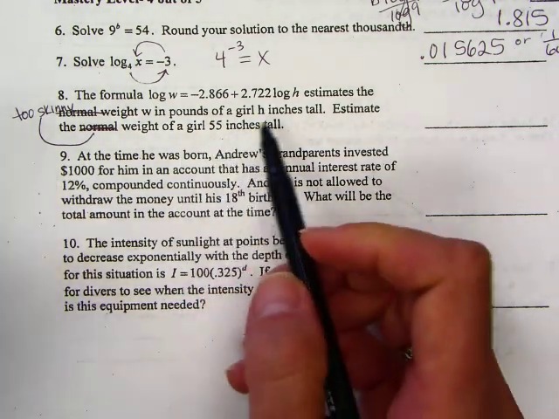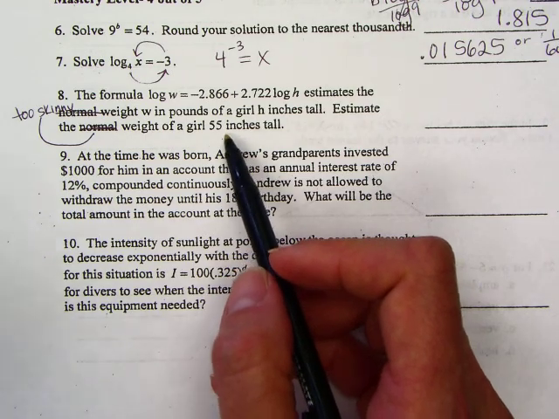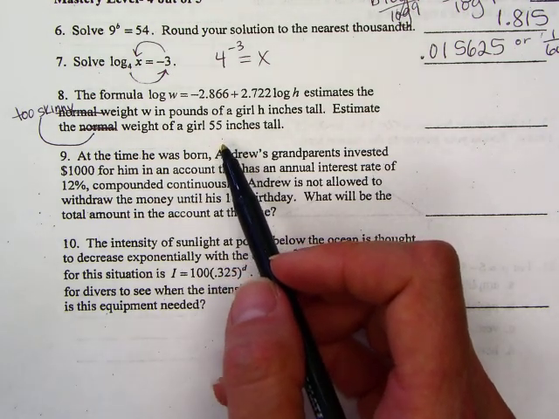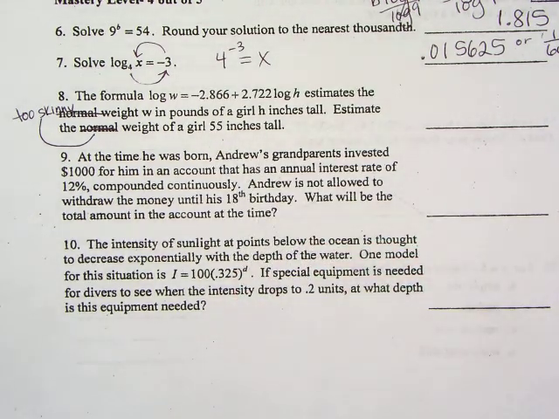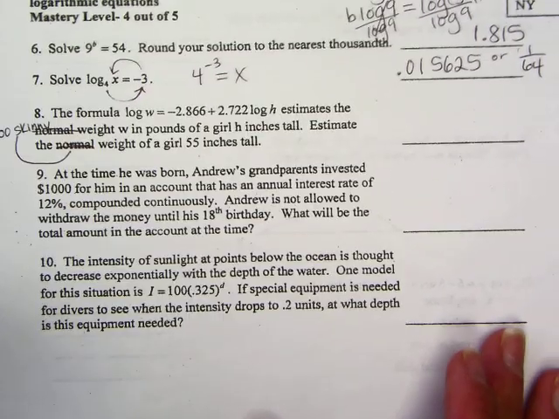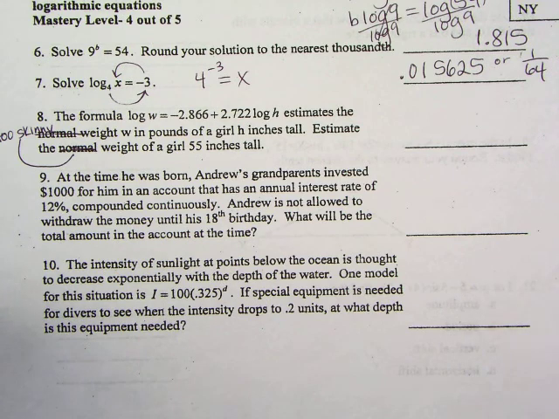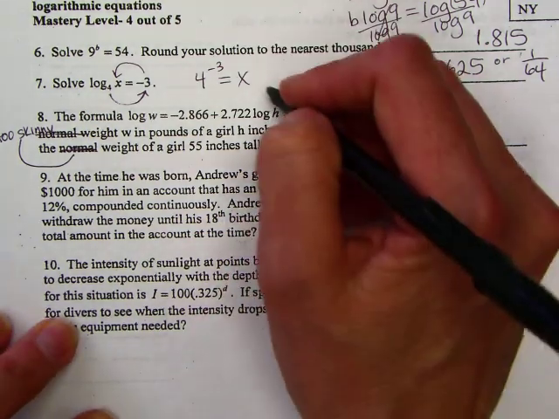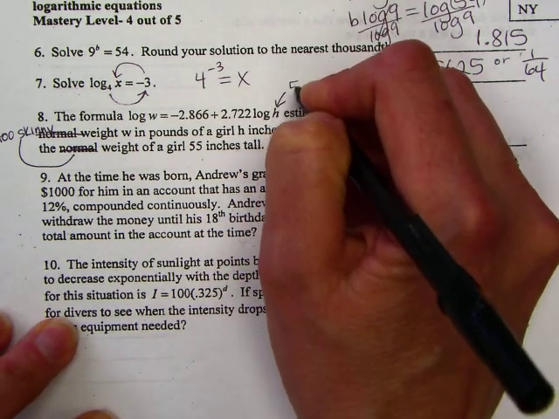Estimate the normal weight, the too skinny weight, of a girl who is 55 inches tall. Okay? So the biggest decision in a problem like this is, where do I plug the 55? Decide with the people around you, where do you plug the 55? Where does 55 go? H. Okay? So I'm going to put it in here.